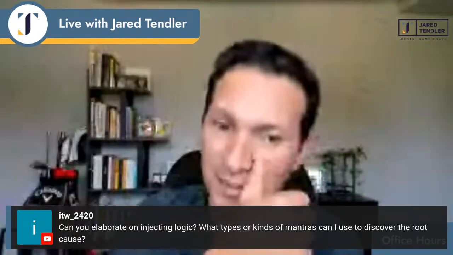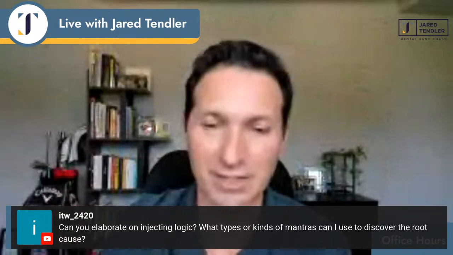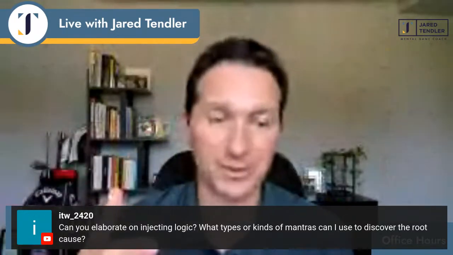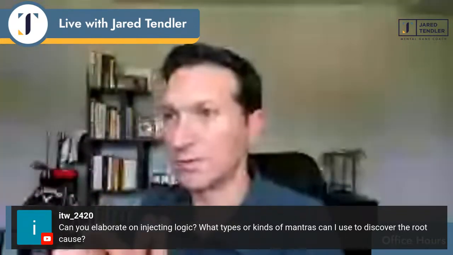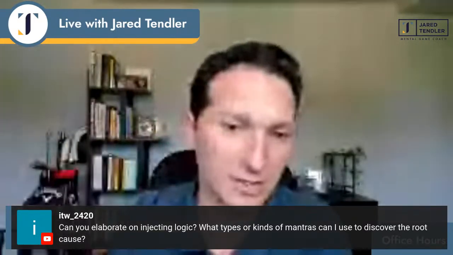So again, injecting logic is just a fancy term for thinking, but it has to come from an understanding of the real causality. If you don't understand the root, then you don't really understand what you're correcting, because that's what injecting logic is designed for. If you don't do it that way, then injecting logic just becomes another form of emotional control and suppression management that is great in the short term. But if you don't get over that hurdle to really correct the root, then you really don't go anywhere.